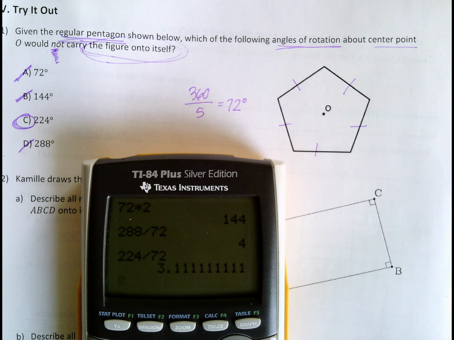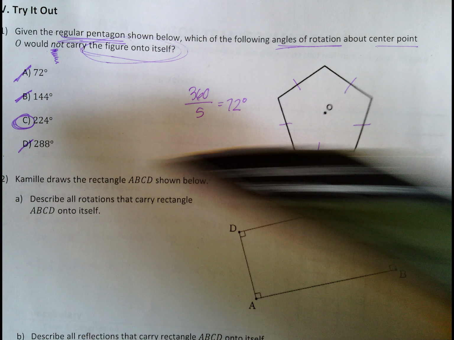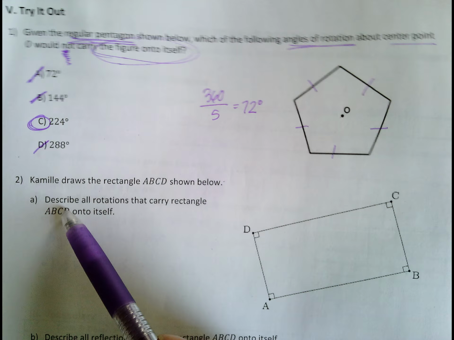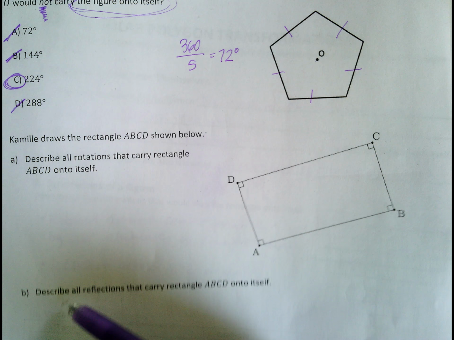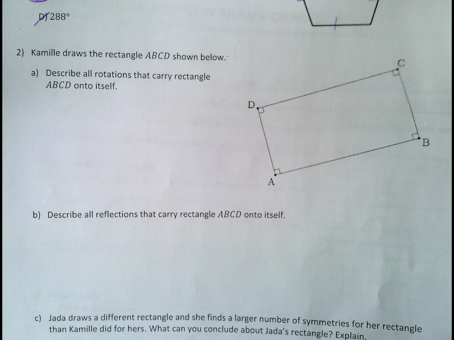All right, so you're going to go ahead and do the rest of the try it out by yourself, which is 2A, 2B, and 2C.